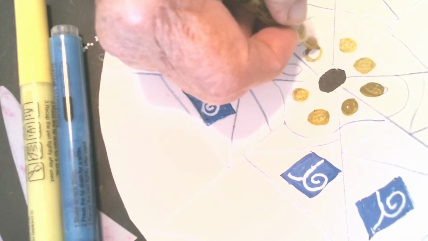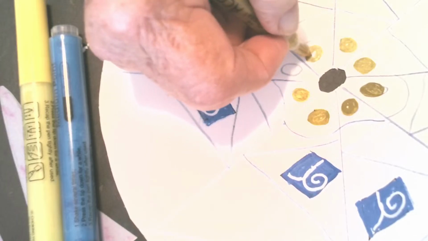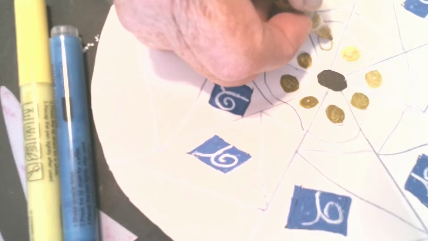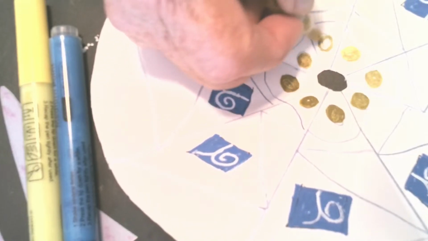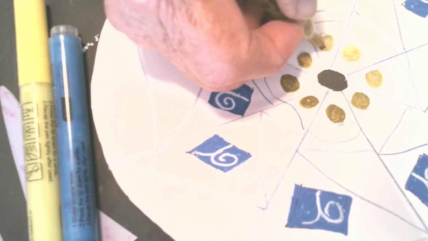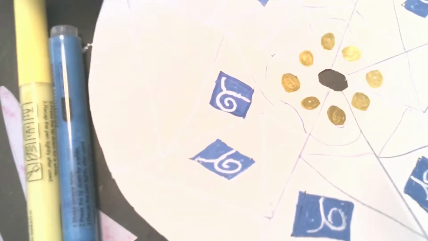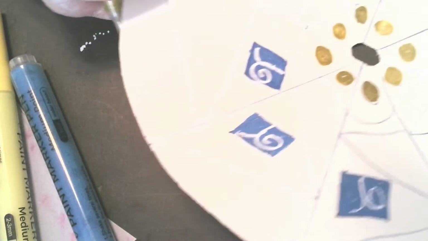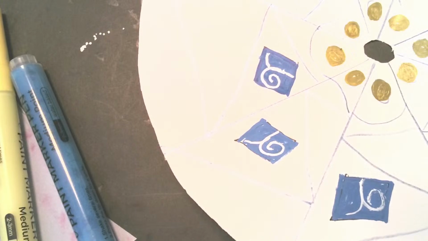All kinds of religions and spirituality around the world use mandalas in one shape or form. There is my circle done in gold. Now I wonder what I need to put on the outside of the gold circles. So why don't we go to the color wheel?